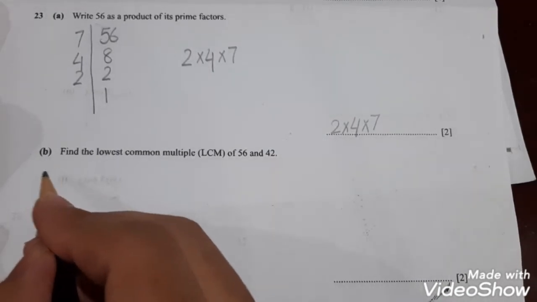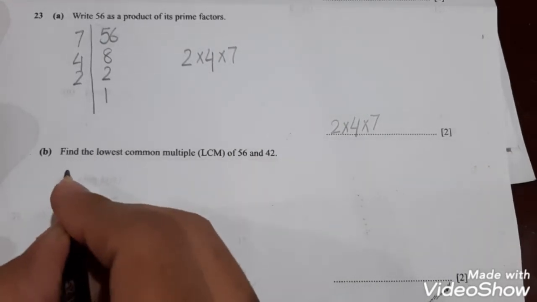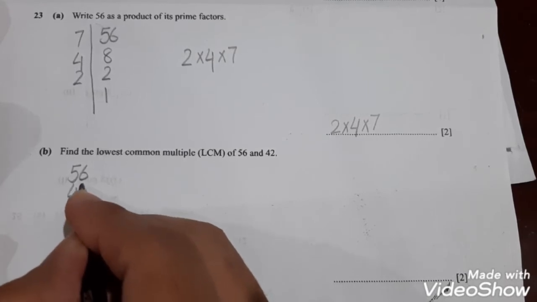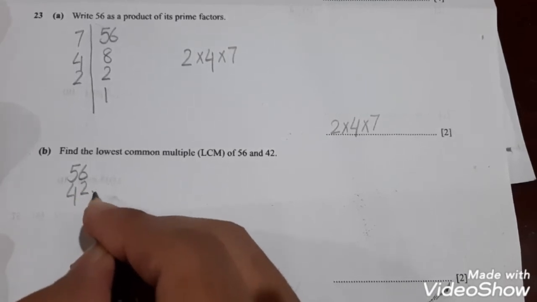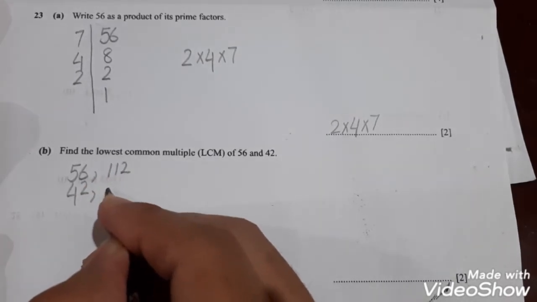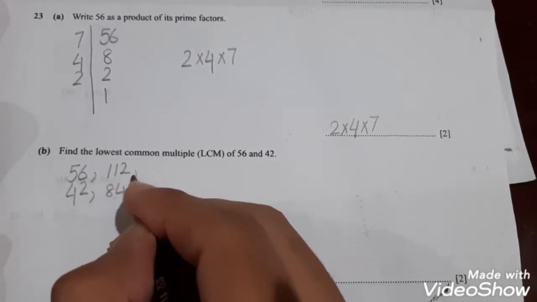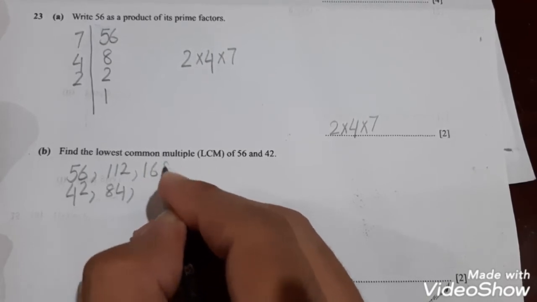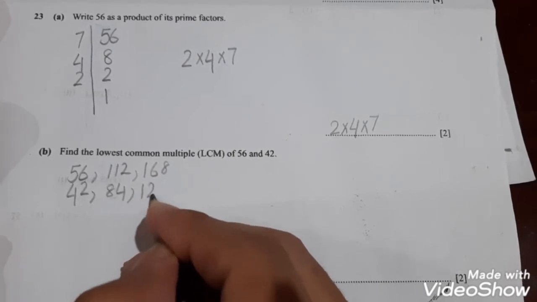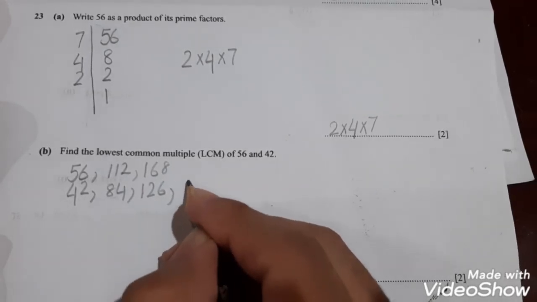Part B of question 23 states, find the lowest common multiple, LCM, of 56 and 42. So we will write 56 and 42, and we will use the multiples of both numbers. For 56 it will be 112, for 42 it will be 84, then for 56 it will be 168, and for 42 it will be 126, then for 42 it will be 168.